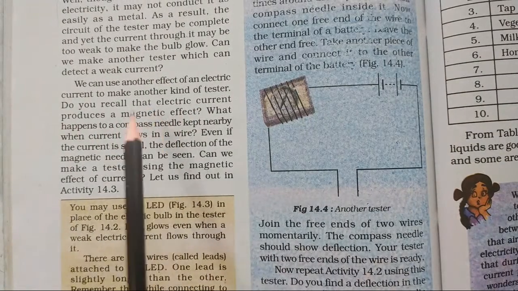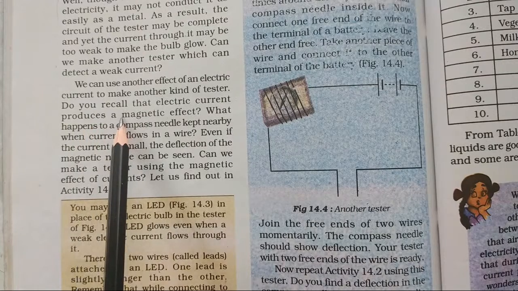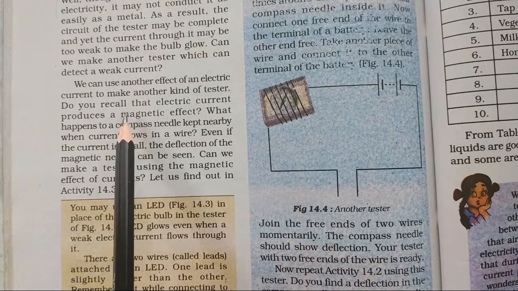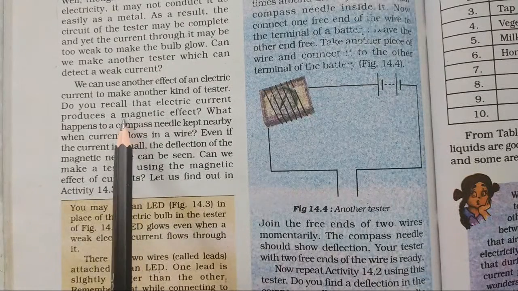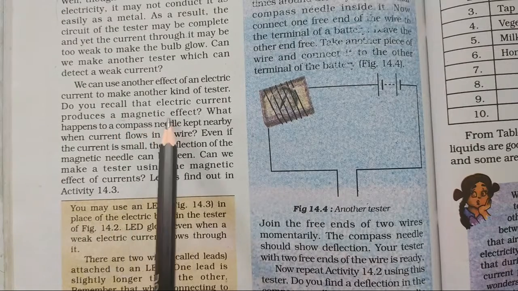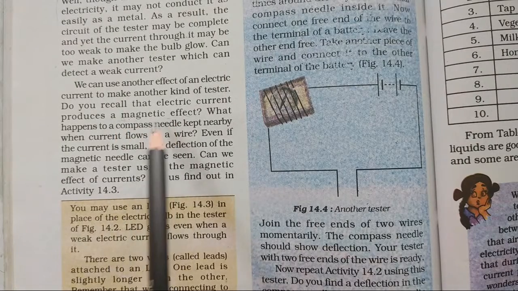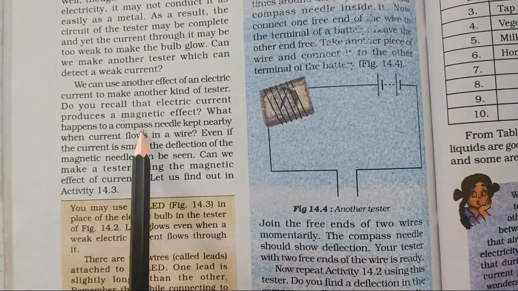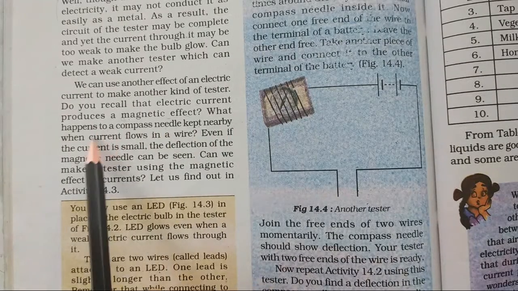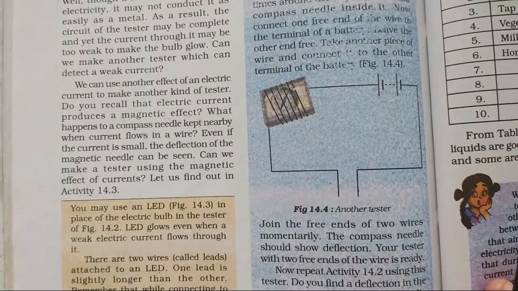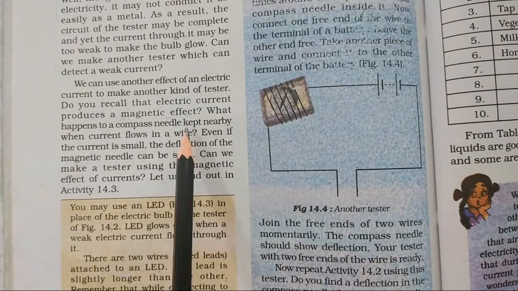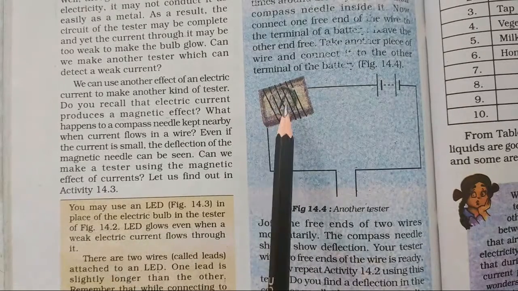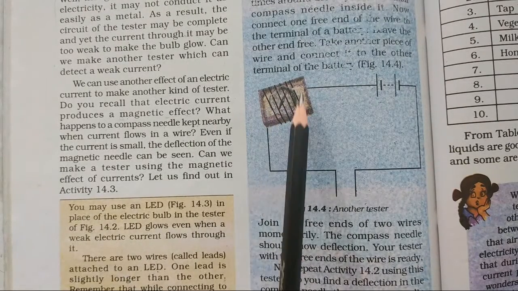Now this is another effect of electric current, that electricity when it passes through a substance can change its chemical property. When it passes through a wire, it can produce a magnetic effect, a magnetic field around it. What happens to a compass needle kept nearby when the current flows in a wire? When the current is flowing in a wire, it produces a magnetic field.